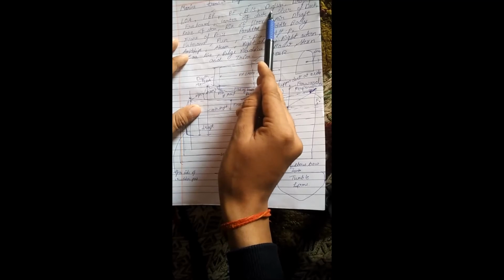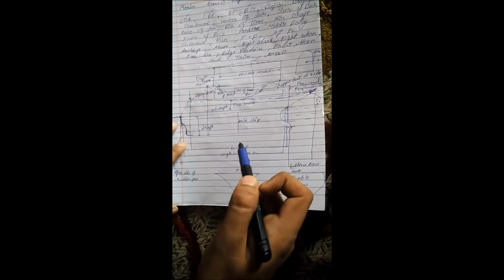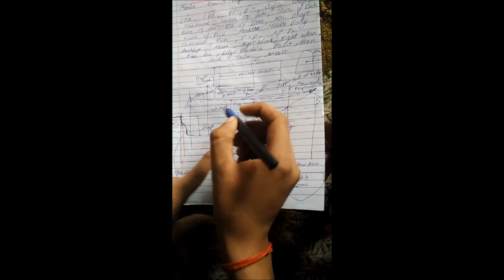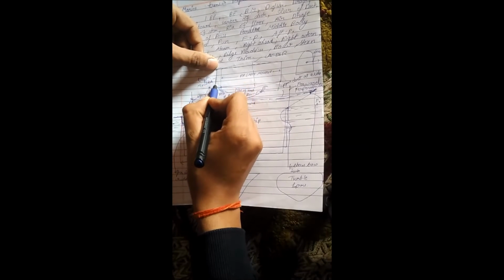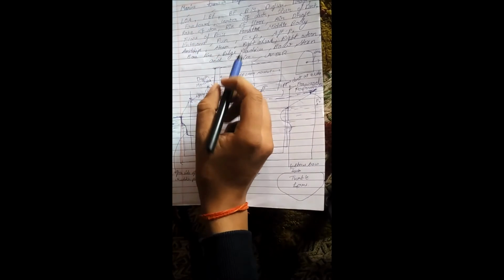And depth, D of vessel, means the depth of the vessel. Depth of vessel is the whole distance from the upper side to the lower side. This is the depth of the vessel, from here to here.